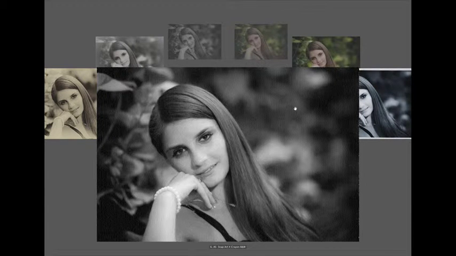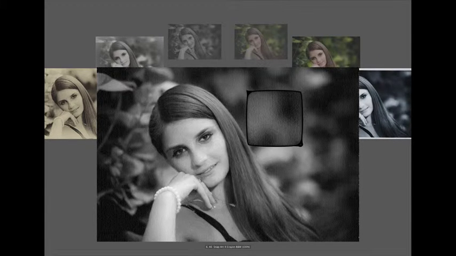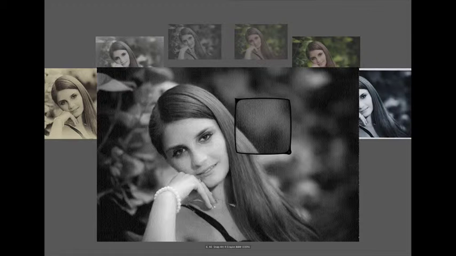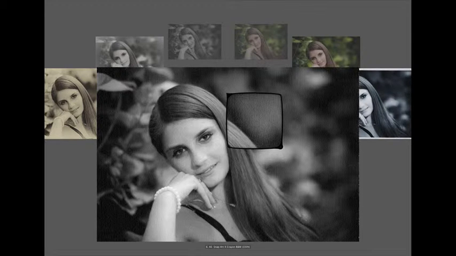And this one is an example of how you can apply texture artistically to a photograph using Alien Skin Snap Art program. And if you look in the magnifier, you can see an effect that's something like sort of crayon streaks across the canvas.